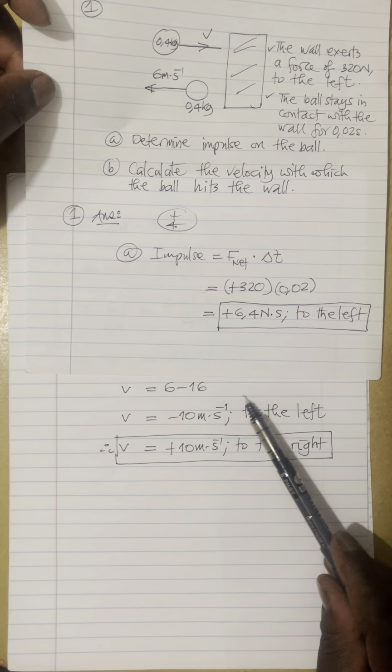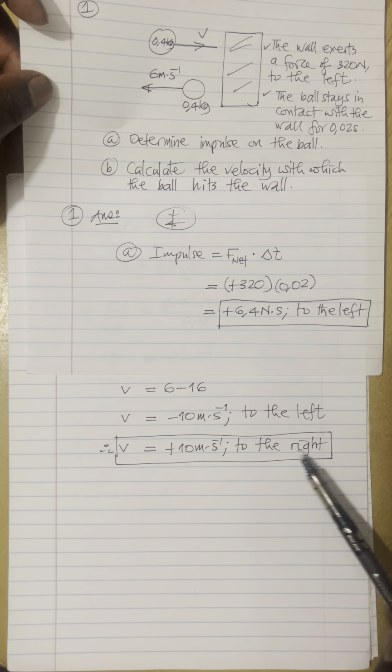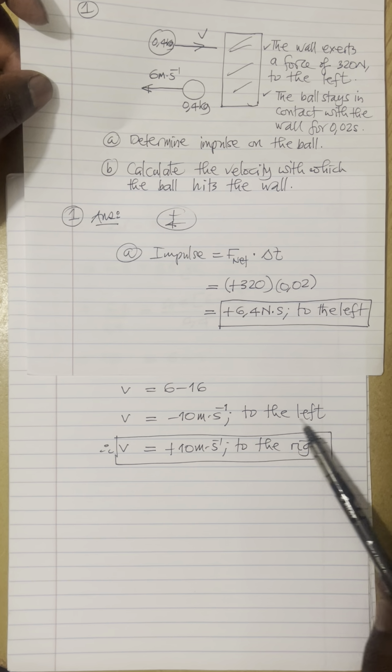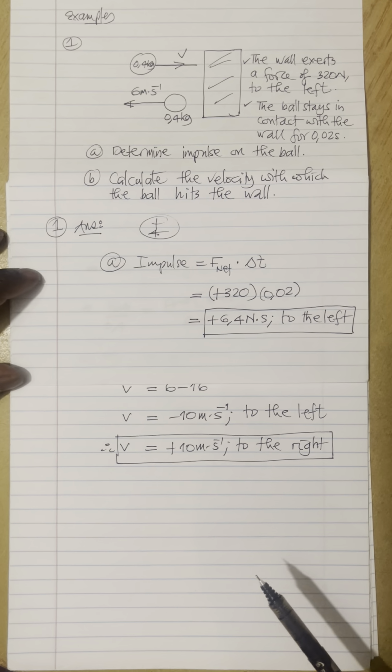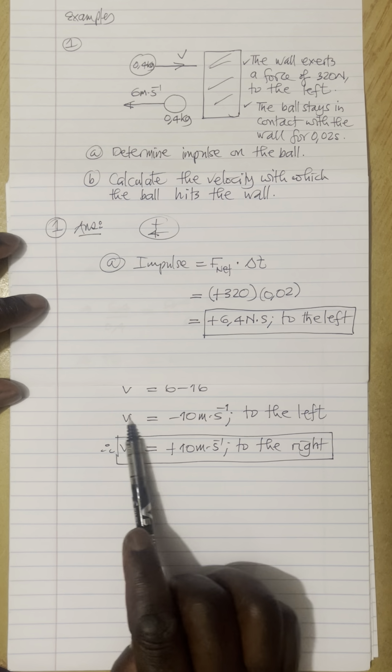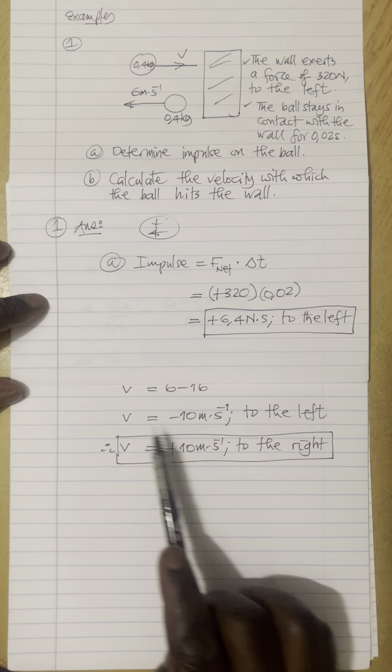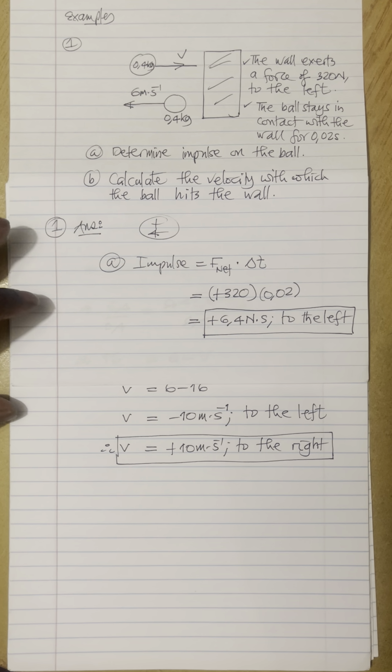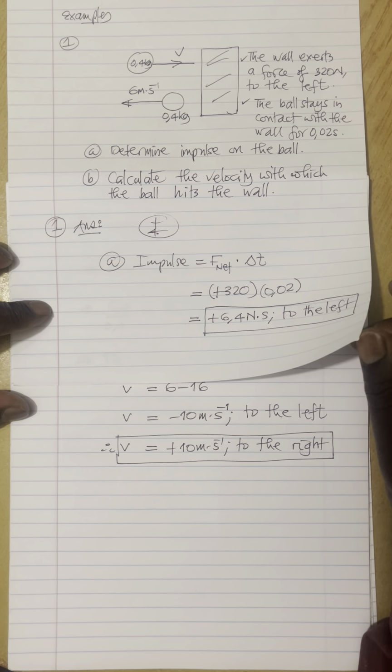In most cases, they ignore this part. They just find minus 10 and then they come straight here. But please take note of that direction there in our raw answer. This is a processed answer, that's a raw answer. Right, so this is the end of example number 1.